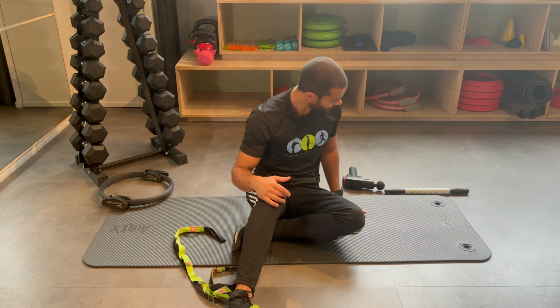The other one is you're going to roll on your quad. So lay down, facing down, and then you roll on the quad, and then you can even roll a bit on the medial side of the leg for the adductors. Now, as you see, this takes a little bit of effort.